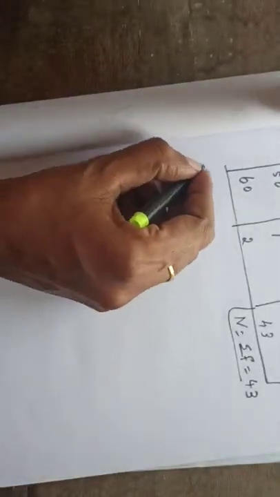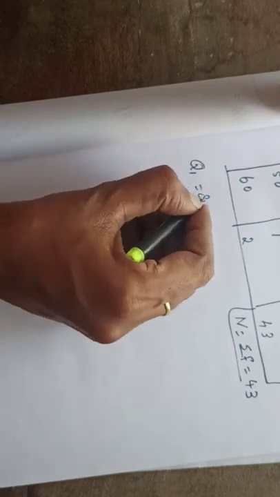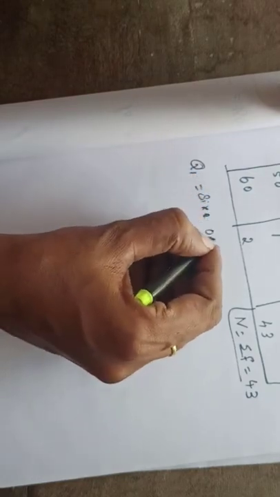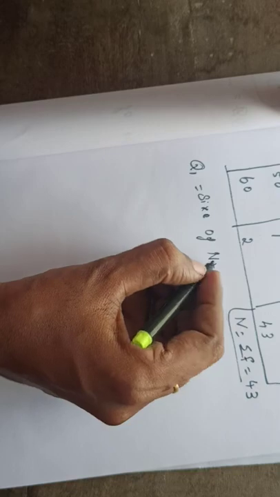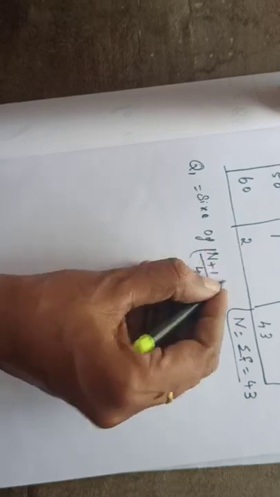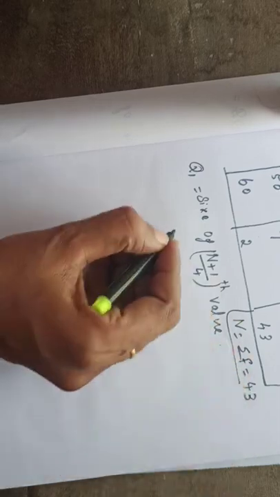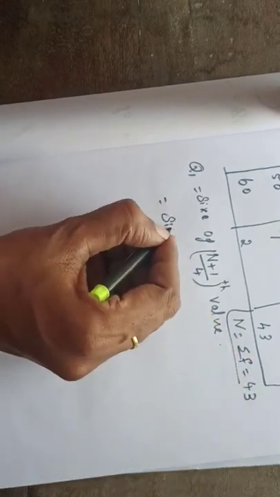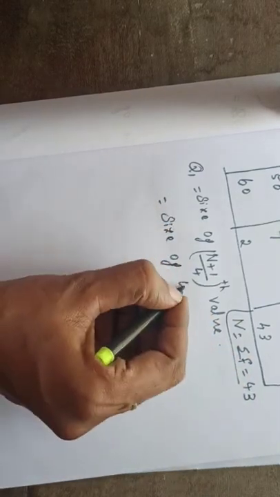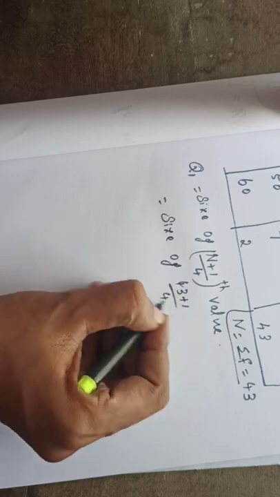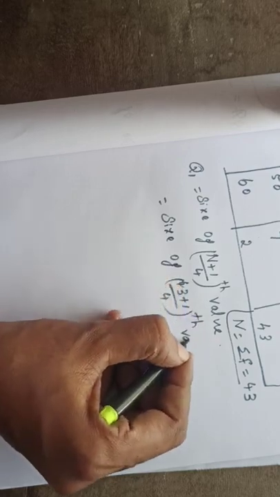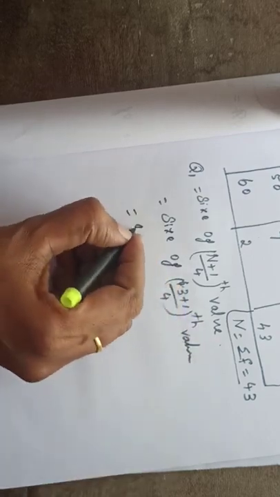Then now you can find Q1. Q1, what's the formula? Size of, here capital N plus 1 by fourth value. Why capital N? Here this one is capital N. So substitute, that is size of 43 plus 1 by fourth value. How much will you get?